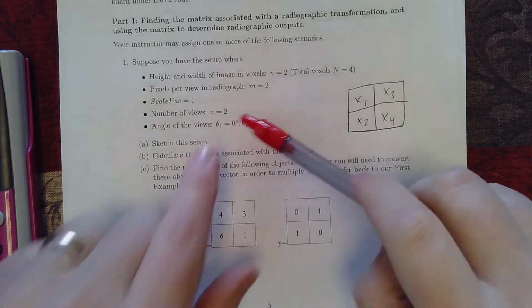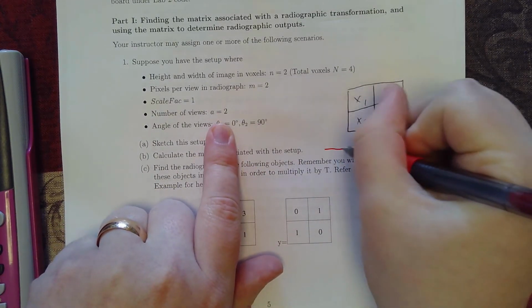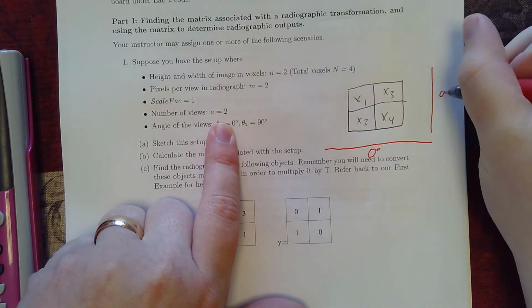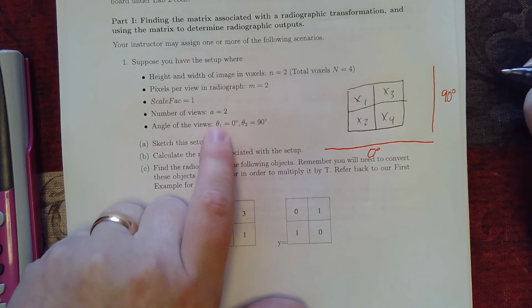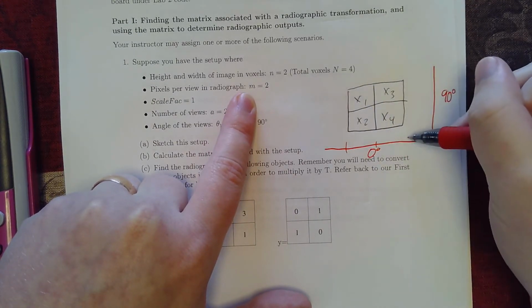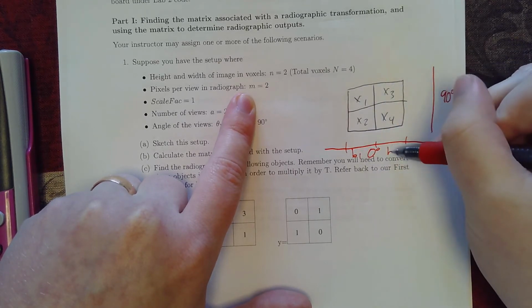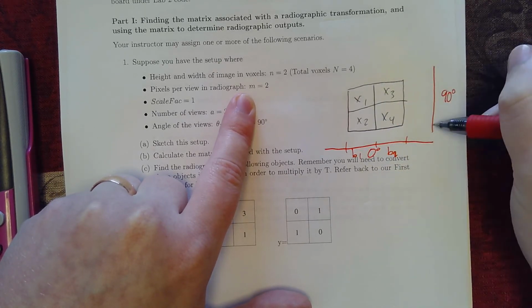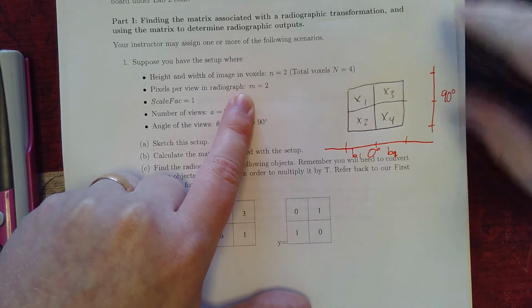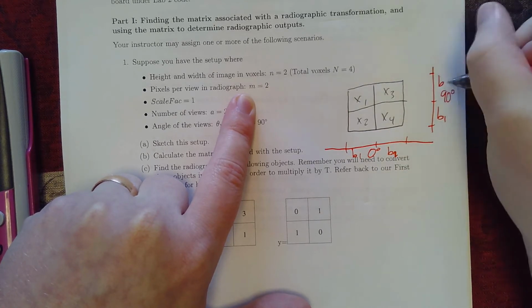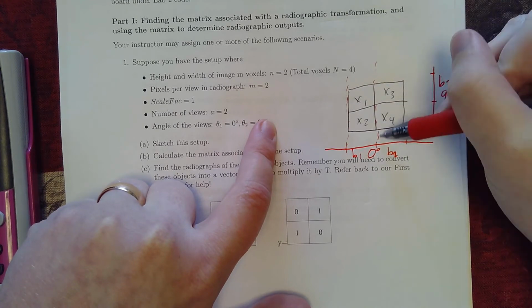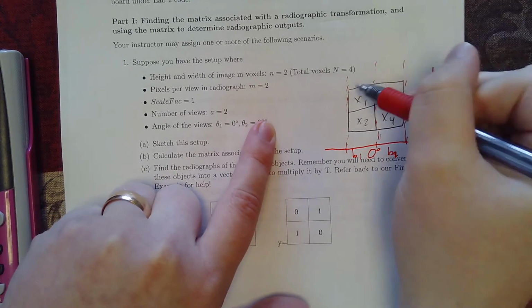And we're going to have two different views: a view at 0 degrees and a view at 90 degrees. Each of these views has 2 pixels. So we'll split it up like B1, B2. And remember, when we rotate, we need to take where these are into consideration. So that means B1 and B2 will be here. And their scale factor is 1, so they'll have the same width as the voxels.